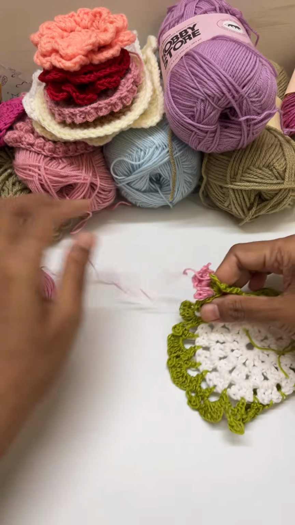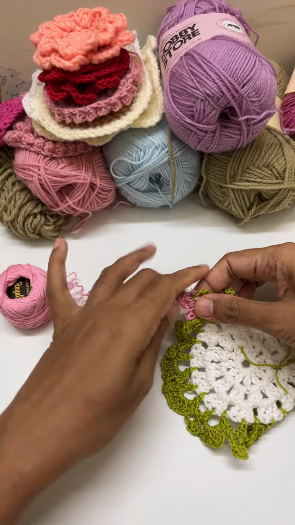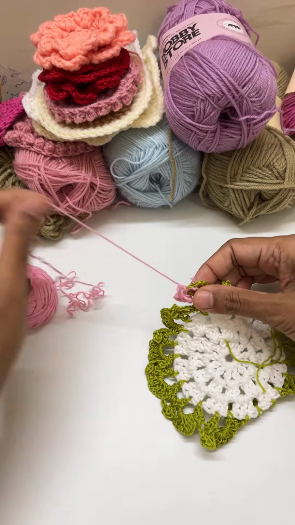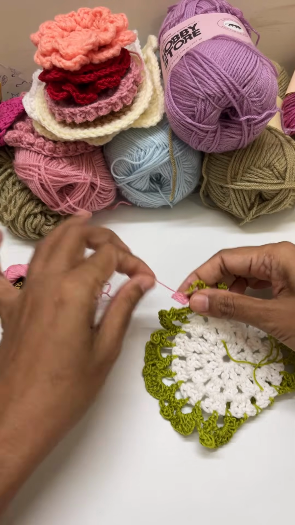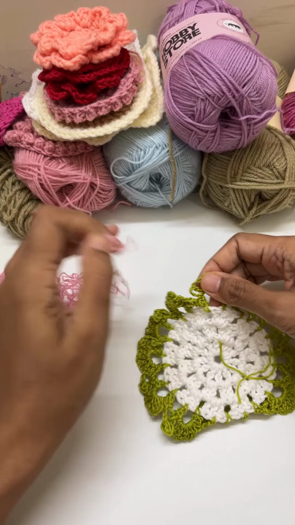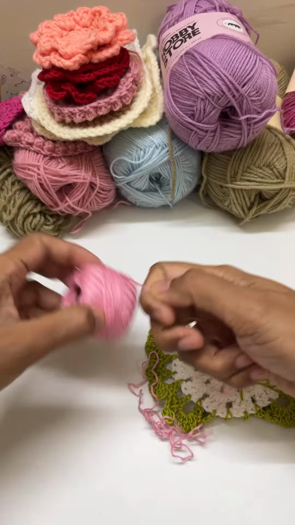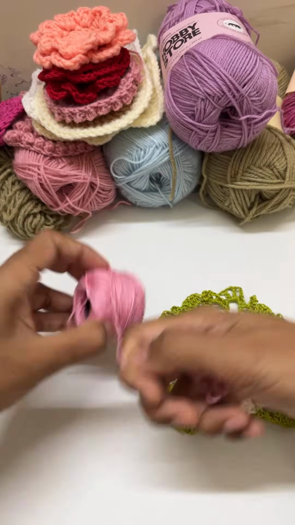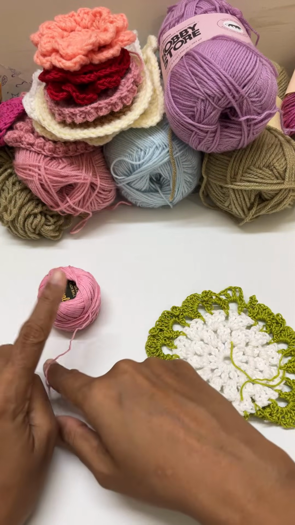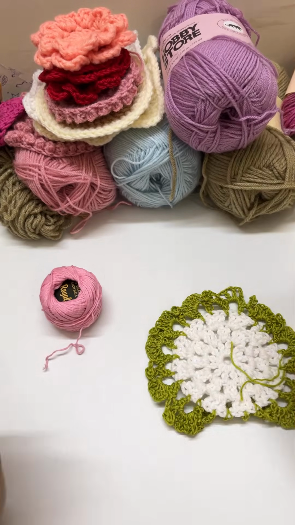So I'm just thinking that I had told you that I'll be using two colors to make this coaster, but I'm worried that this pink one may run out of thread, because I just have this one roll of this pretty pink.